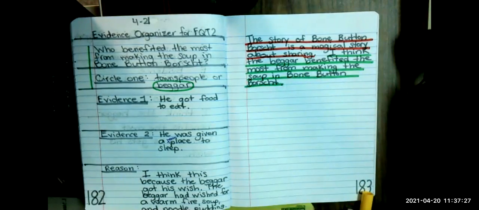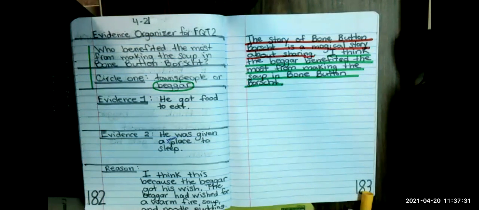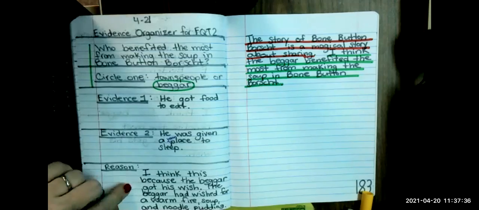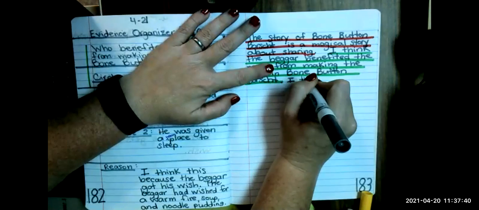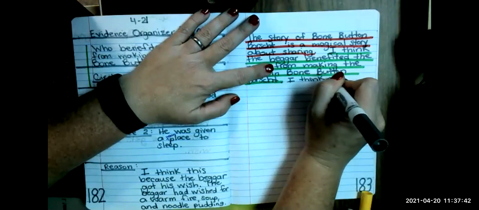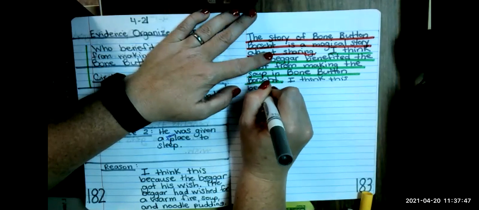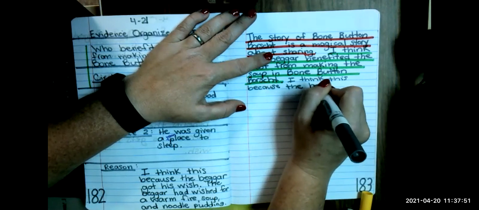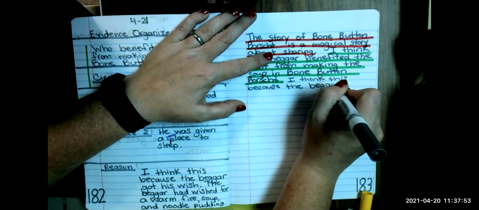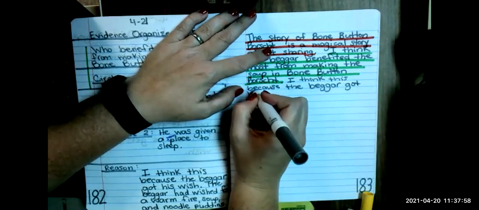Okay. So now I need to tell why I think the beggar benefited the most for making the soup in Bone Button Borscht. And I already wrote it down here, didn't I? Well, I need to say I think this because the beggar got his wish.